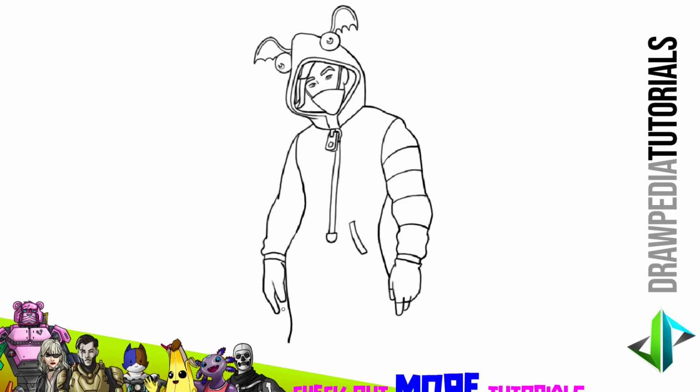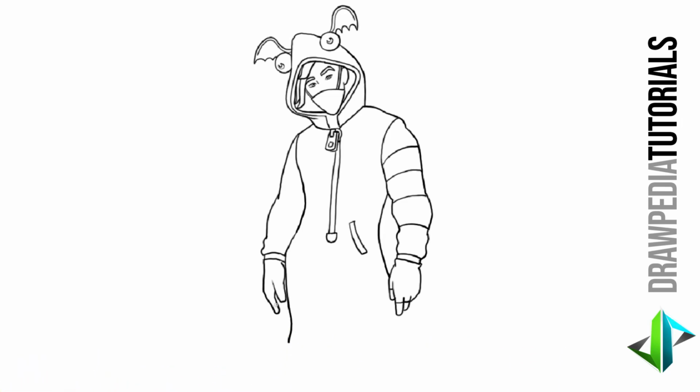Another finger on the right corner right there, and on every finger and thumb a curved line across in the middle point like that. Along his left arm, I'm gonna draw some curved line across.